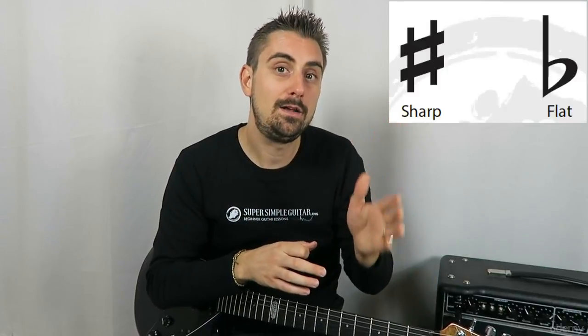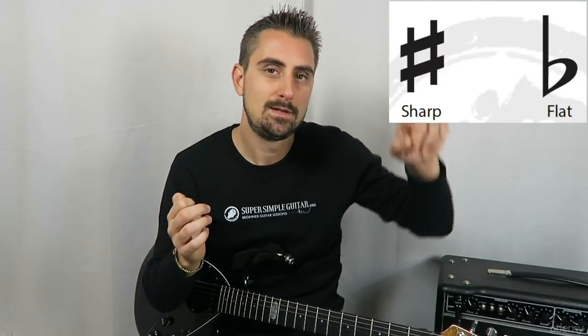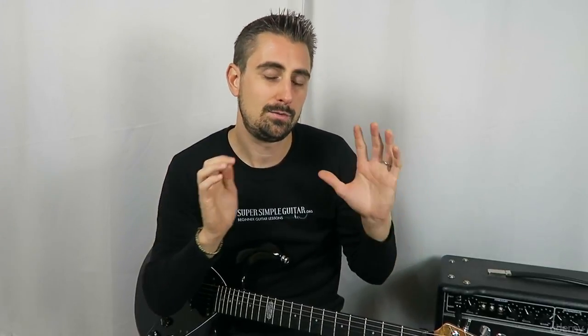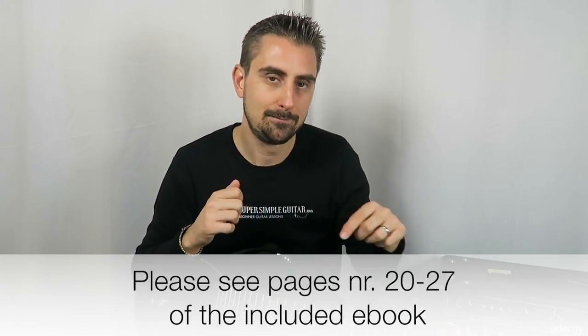It starts with A, then it goes B, C, D, E, F, G. And between A and B, there's what's called a sharp or a flat, and that also happens between other letters as well. That's why we have 12, okay? You can see all of that written out really well in the picture chord book, and you'll have a visual for that, so study that a little bit. I'll put the page number right down here.